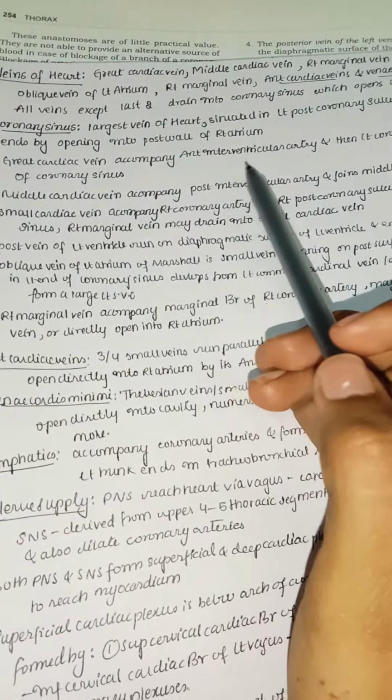So first, of course, they start from the anterior side, next they loop into the posterior side and end into this coronary sinus. And next we have an oblique vein. Before the oblique vein, of course, we have the posterior vein of the left ventricle, which runs on the diaphragmatic surface of the left ventricle and ends in the middle of the coronary sinus.